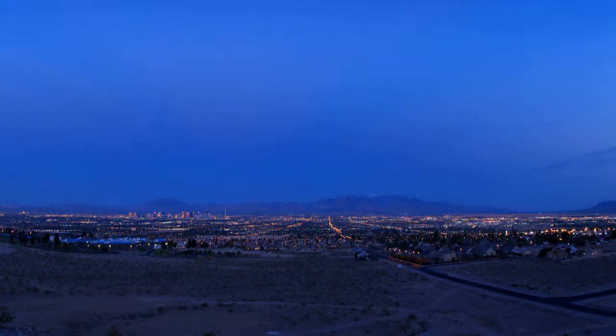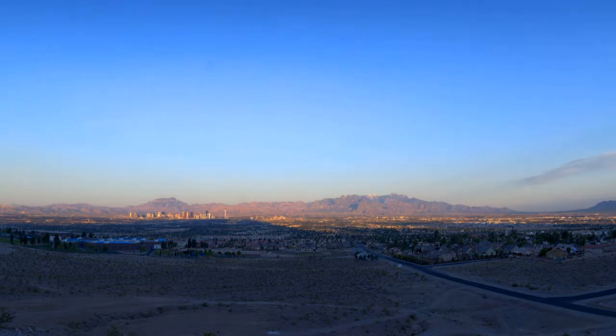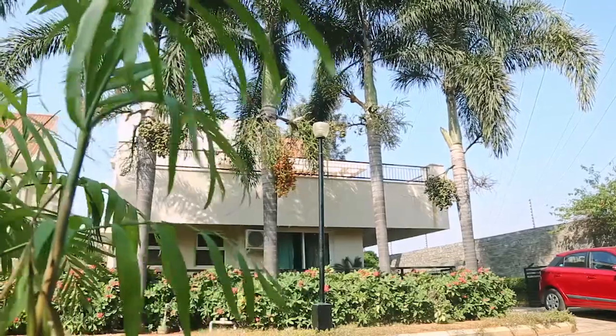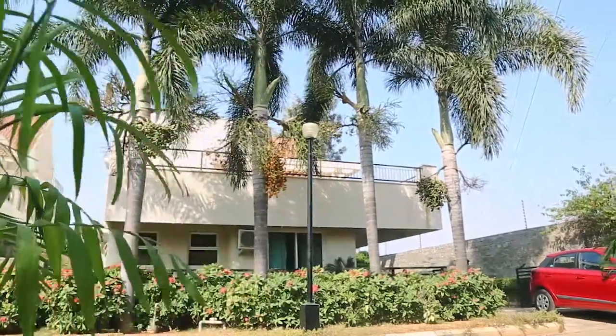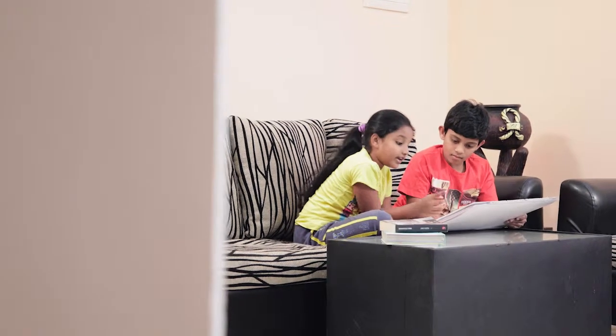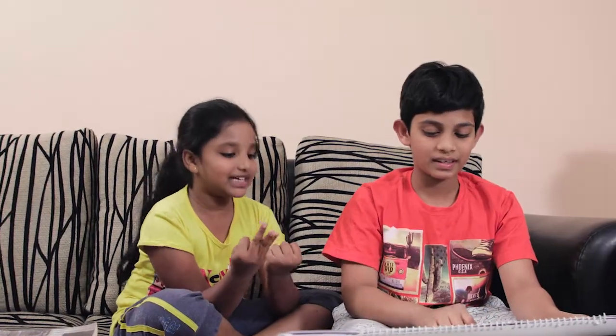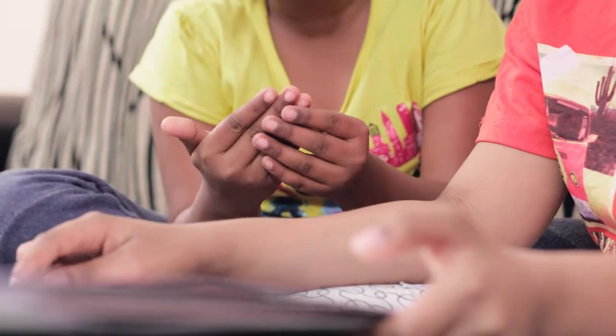Hello children. In this module, you will learn about the Saka calendar. Do you know what a Saka calendar is? Let us find out. This is Vinay and Vinitha. They are sitting with a calendar and counting the days left for their grandfather's birthday.